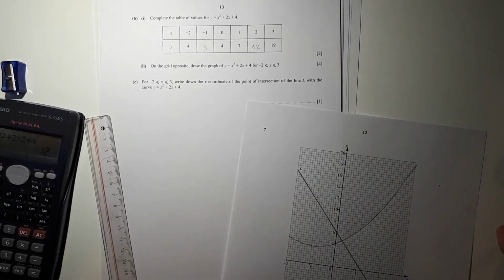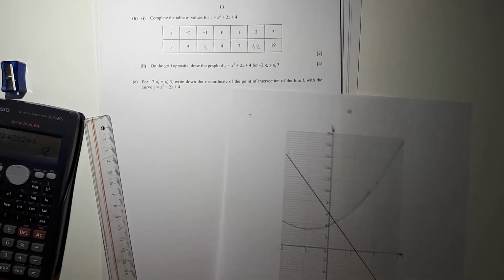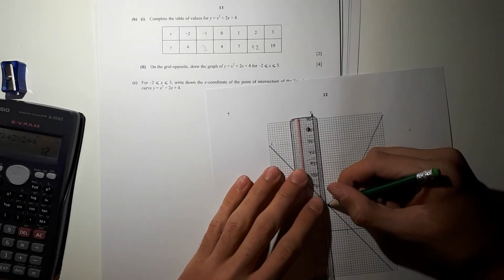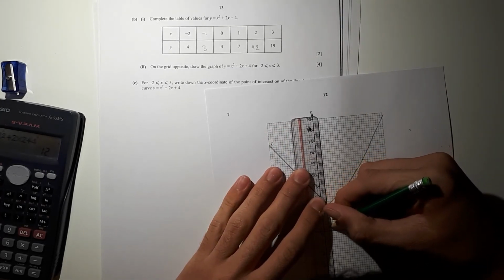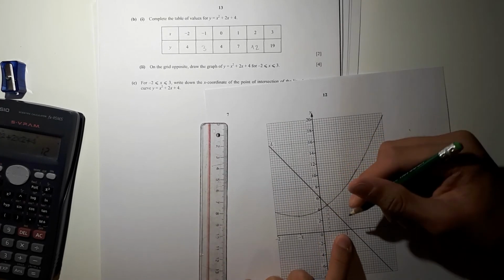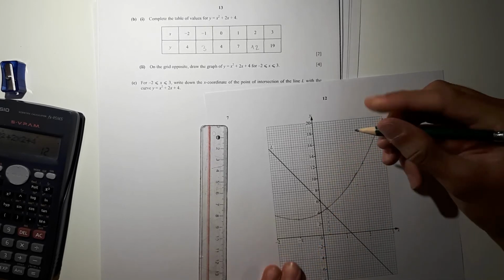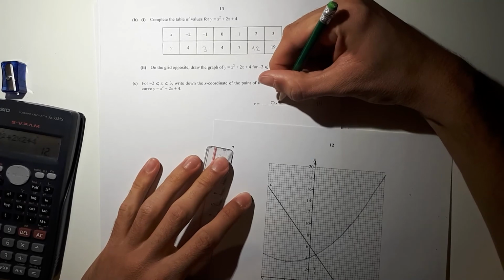For minus 2 being minor to x and 3 being major to x, write down the x coordinate of the point of intersection of line L with the curve y is equal to x squared plus 2x plus 4, and the intersection would be over here. That approximately would be, let's see, each block represents 0.1, so 0.1, 0.2, 0.25.